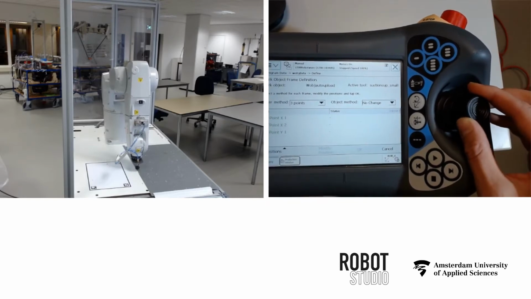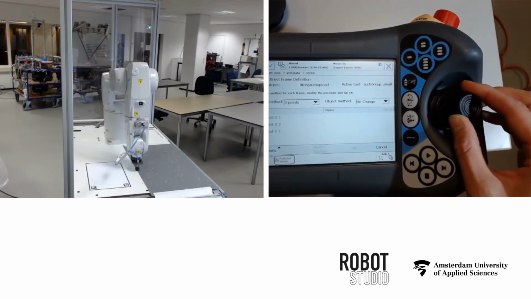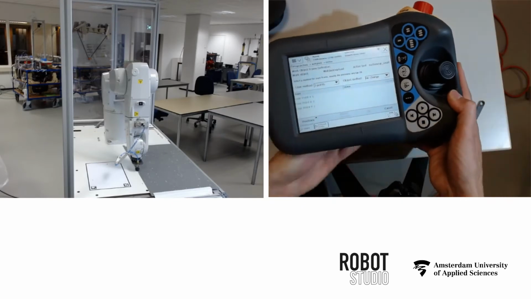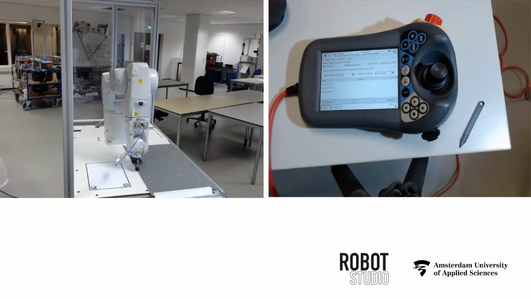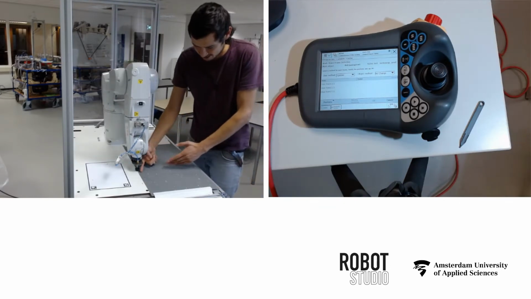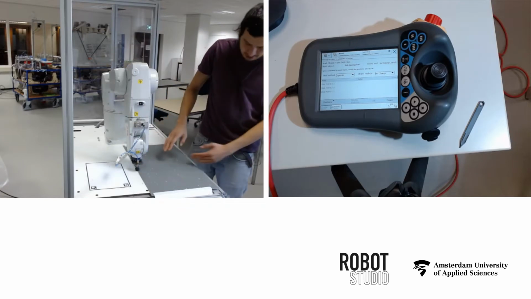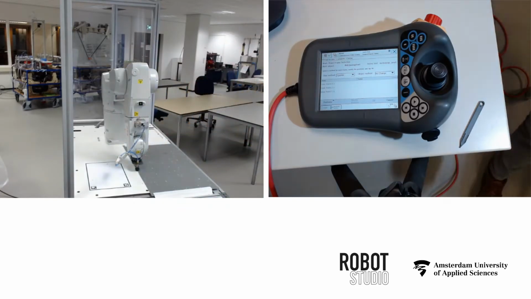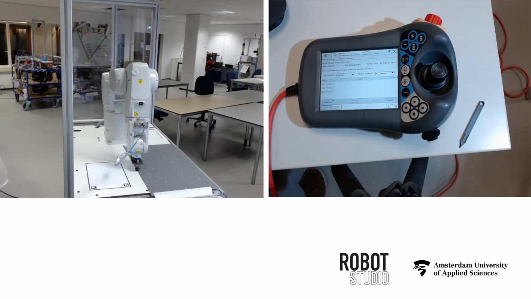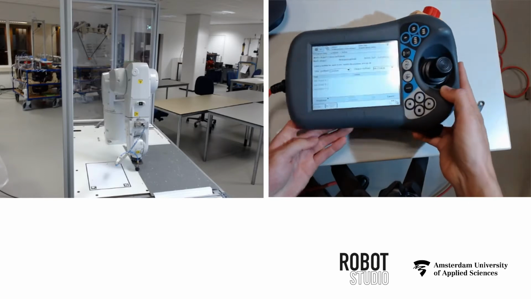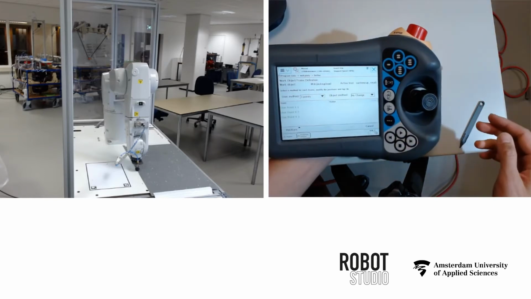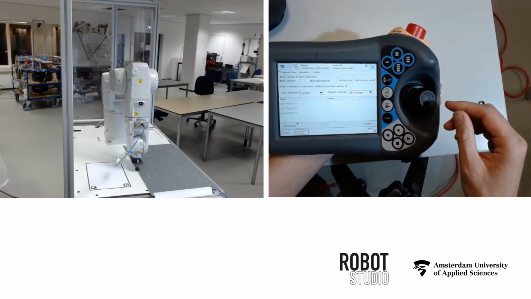I'll do the same direction, but I'm going to place my coordinate system here: y-axis here, x-axis here, to avoid these singularity problems, because that's not really teaching you anything. It just teaches you that singularity problems are annoying, and that with the small robot you bump into them even more easily for some reason.